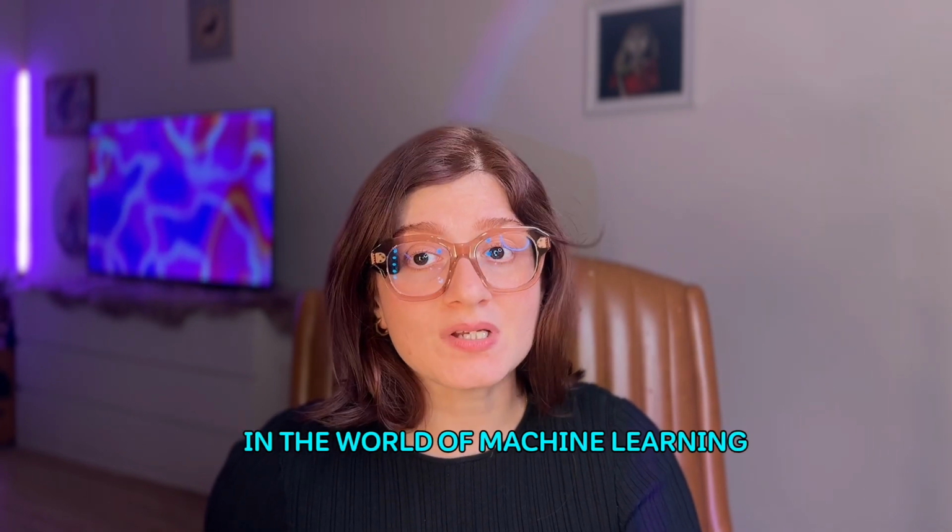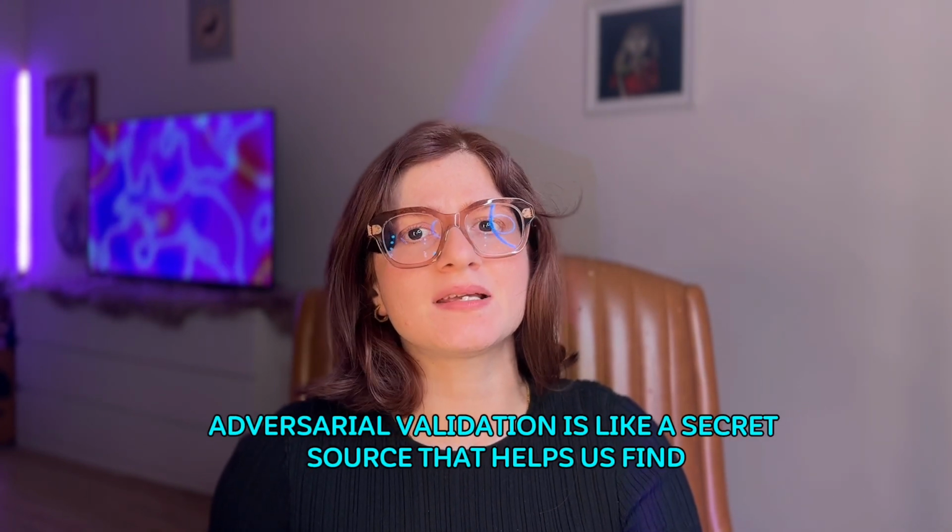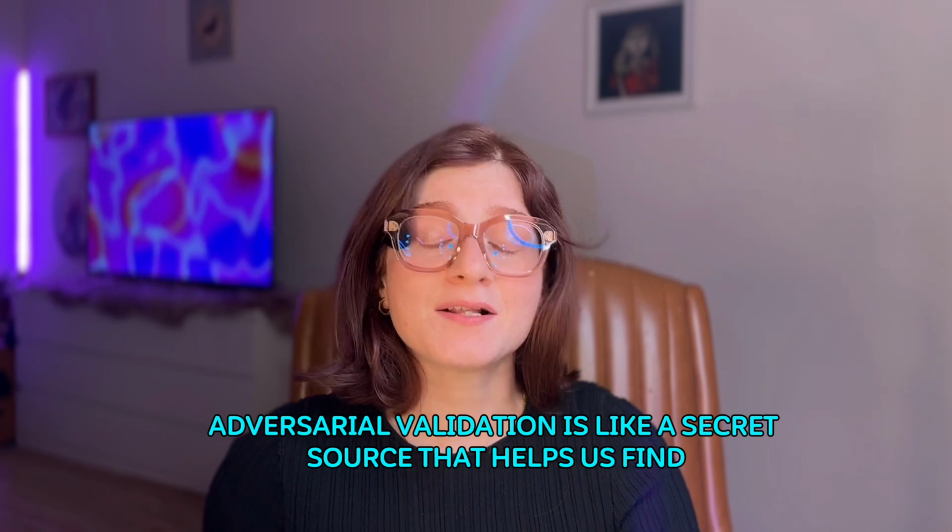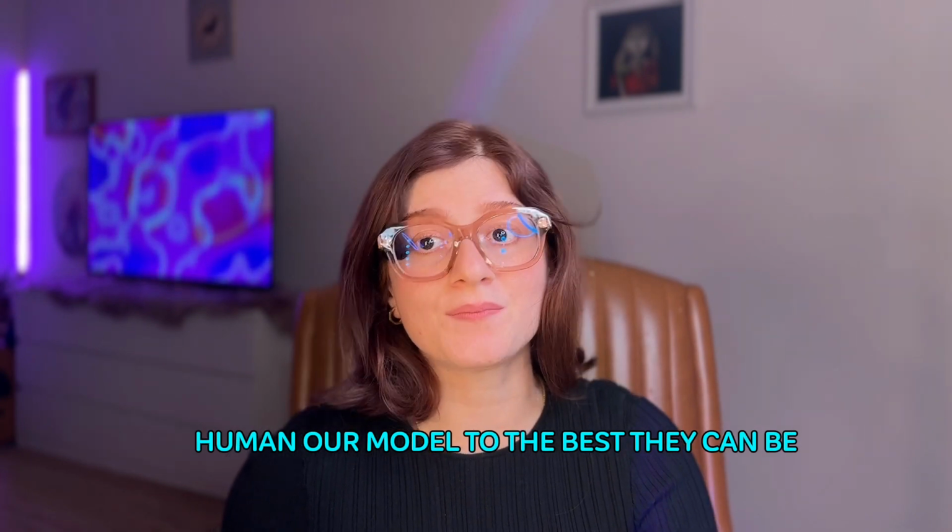In the world of machine learning, adversarial validation is like a secret sauce that helps us fine-tune our models to be the best they can be.